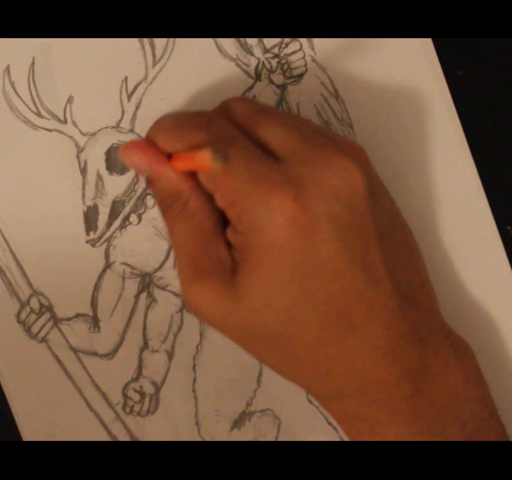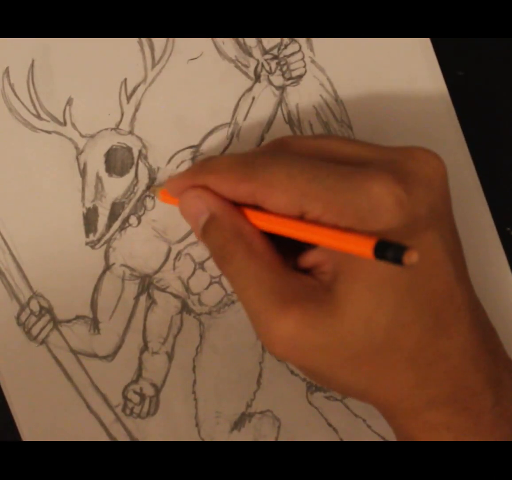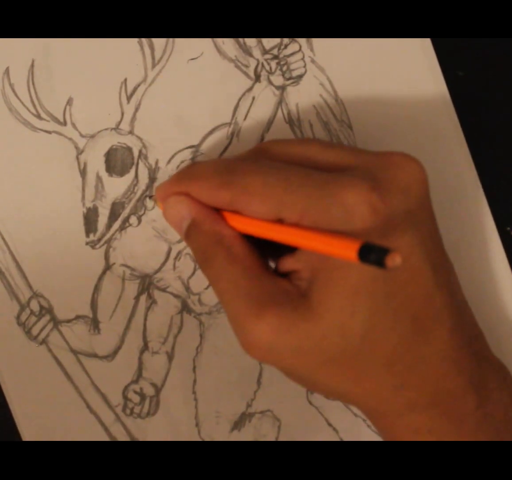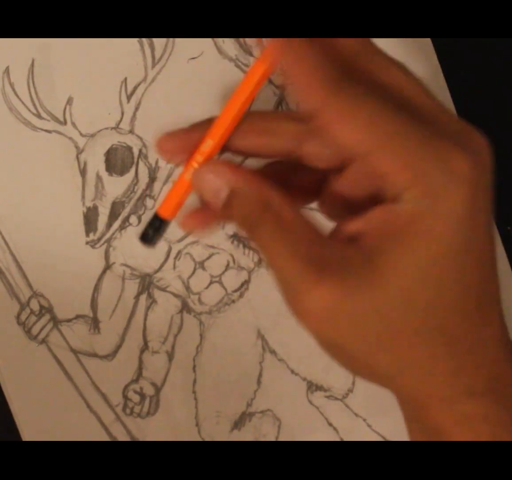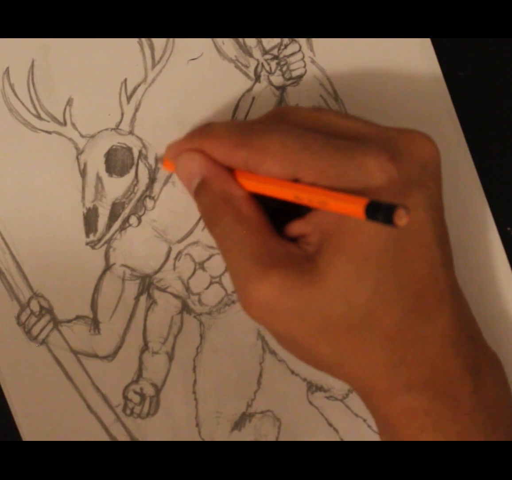And I'm gonna start my cape. It doesn't have to be exactly like Spawn or anything like it. Just when you're making little curves here and there, it helps to have something to look at.